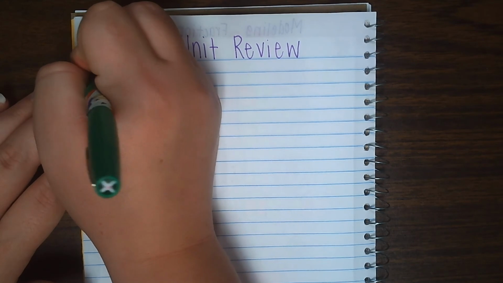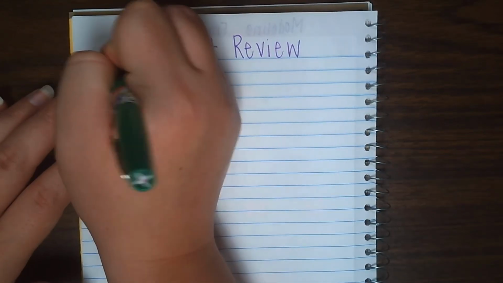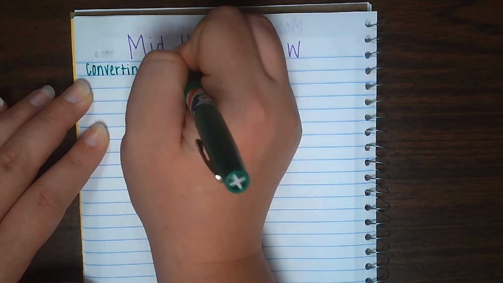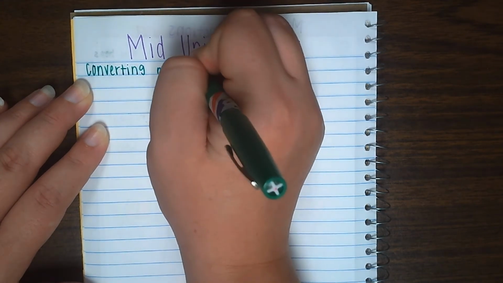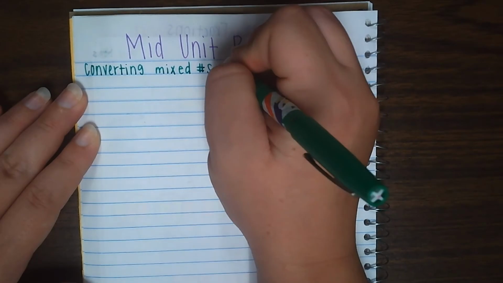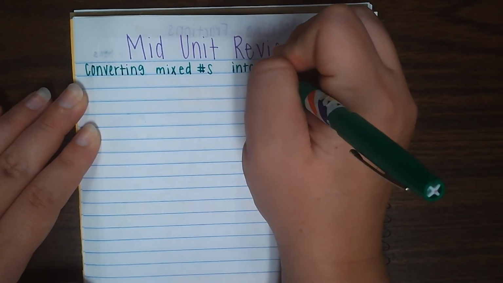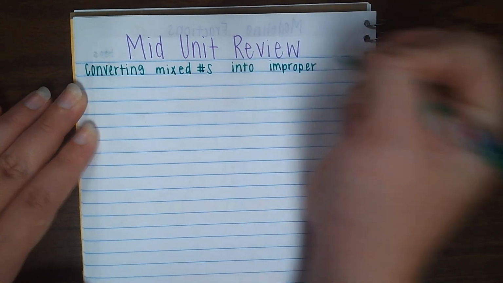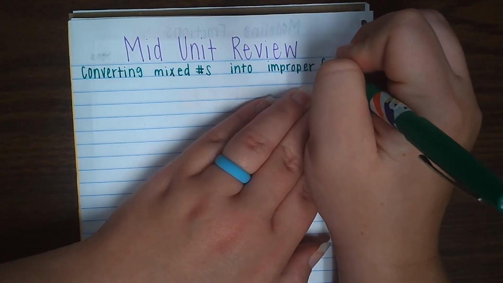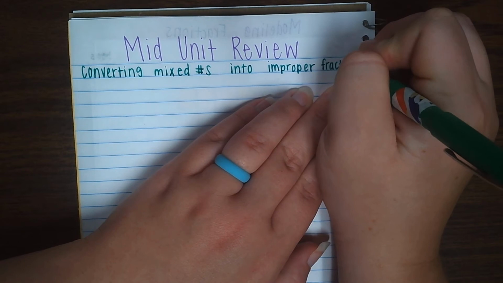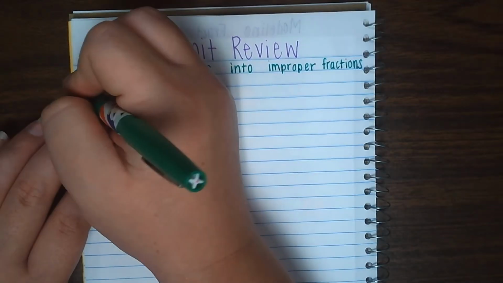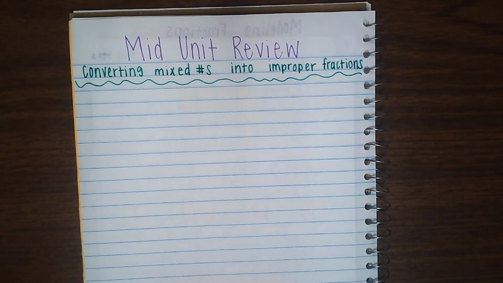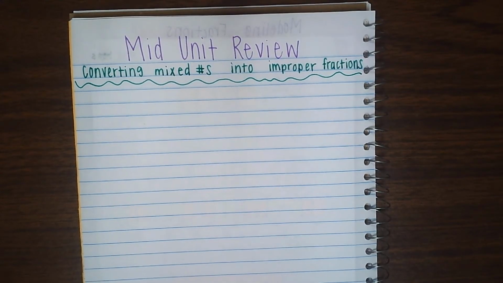So we're going to label that converting mixed numbers into improper fractions.